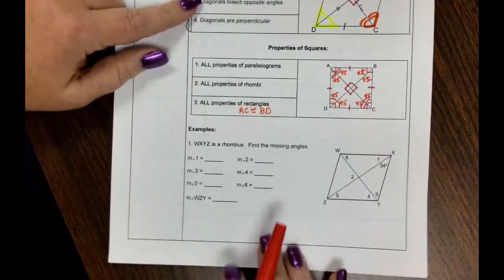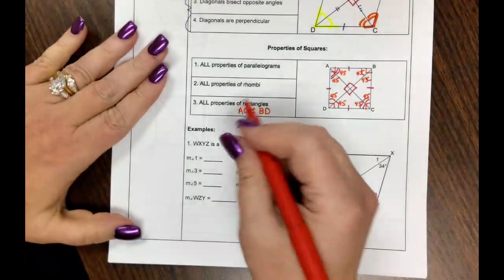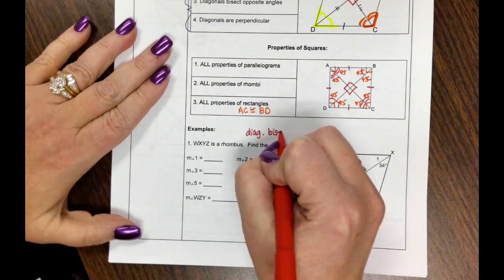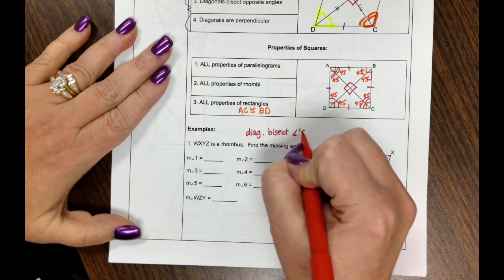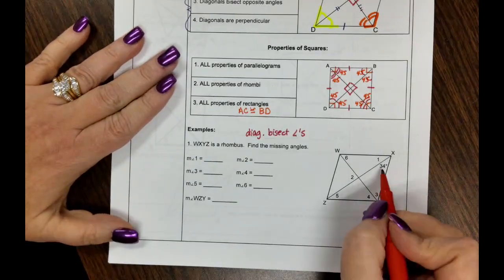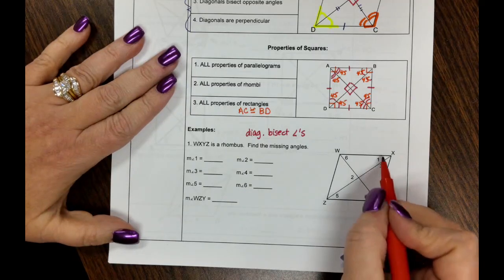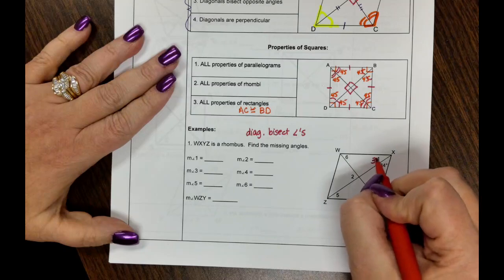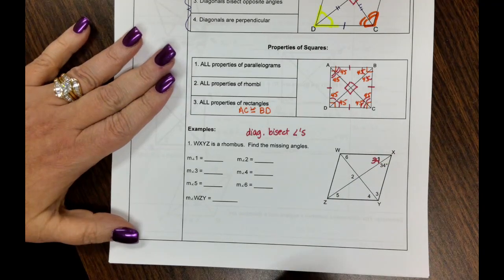And so when you look at this problem, the diagonals bisect the angles. Let's just write that down so we keep that in mind. The diagonals bisect the angles. So when you look at this, we have to figure out where to start. That starts right here, this 34. Well, this whole angle has been bisected by that diagonal, which means that angle 1 is also 34 degrees.